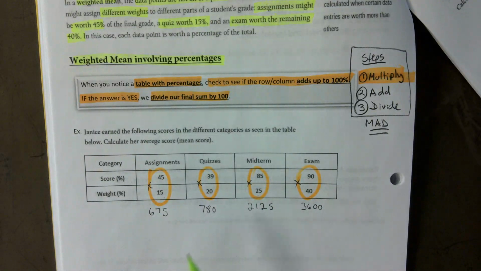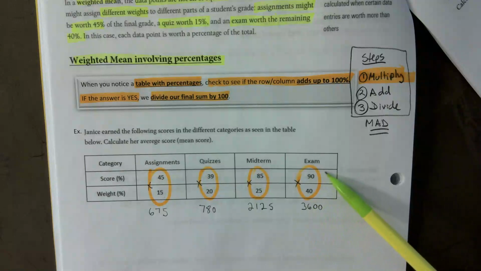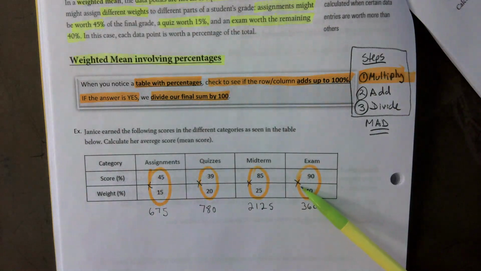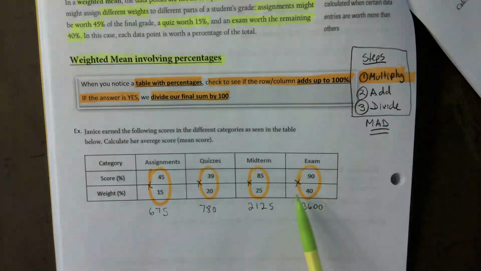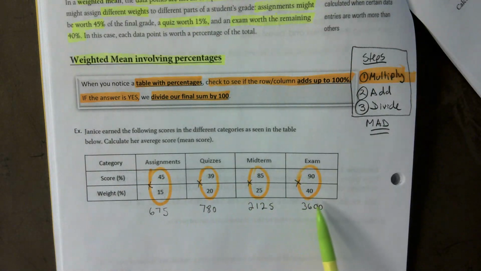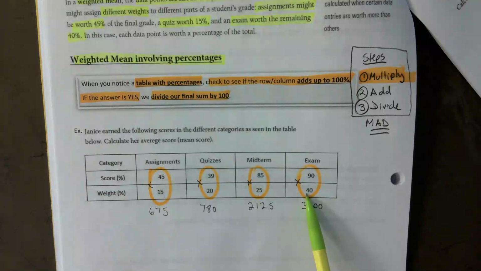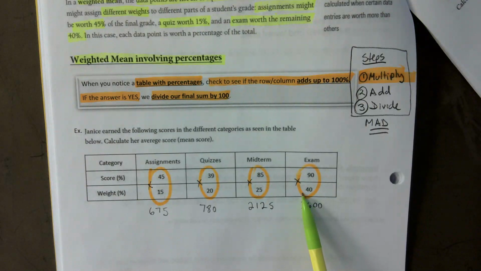So you can tell when you multiply which one gives you the biggest number here. It's the exam. Two reasons why that is. It is weighted the heaviest. It's weighted 40%, right? Out of all the other categories, the exam is weighted 40%. So that's where you want to do the best.